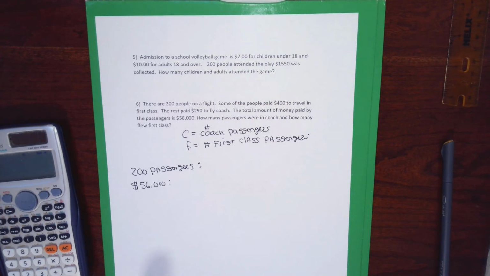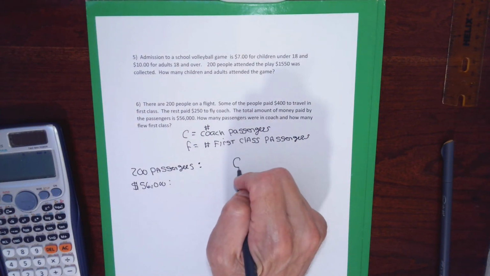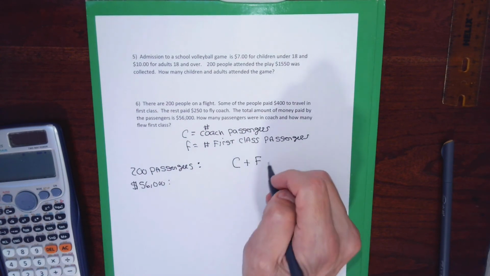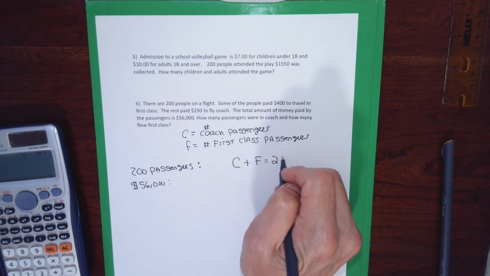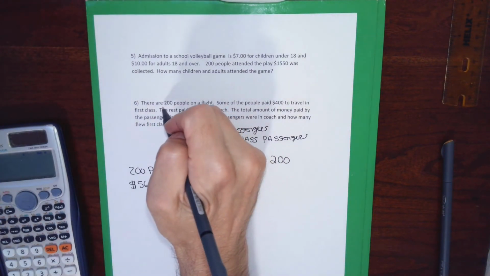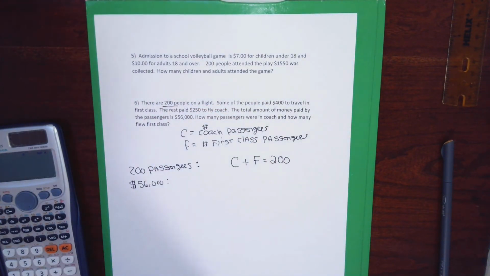And it's not that hard actually to get the equation. The equation for the number of passengers is just the number of coach passengers plus the number of first class passengers has to equal all 200 passengers, assuming every passenger is one or the other. So that's a trivial equation. C plus F equals 200 passengers.